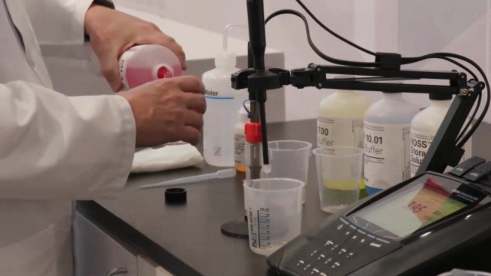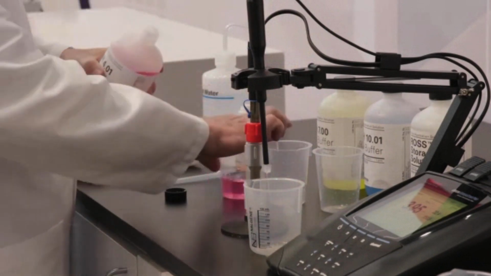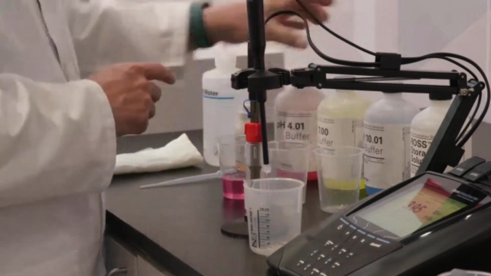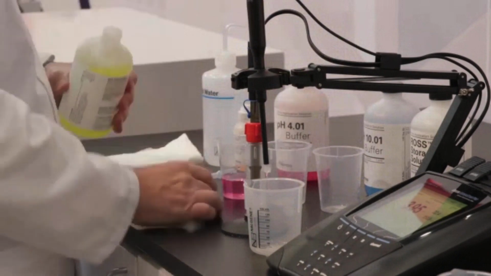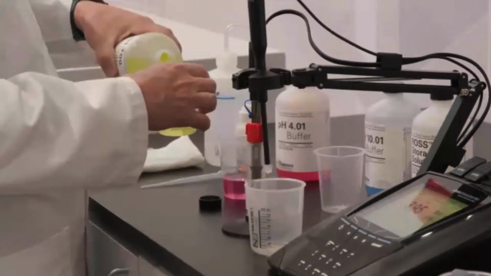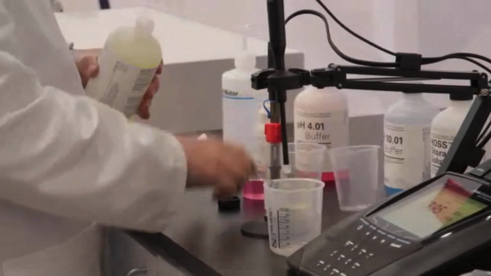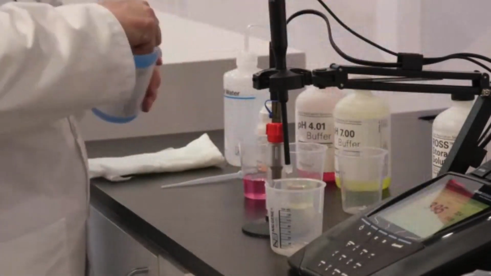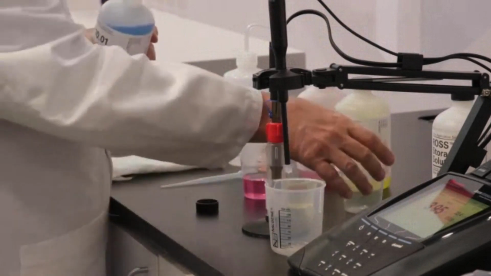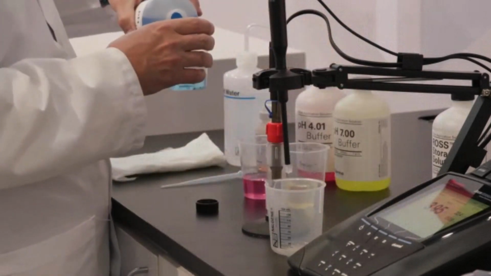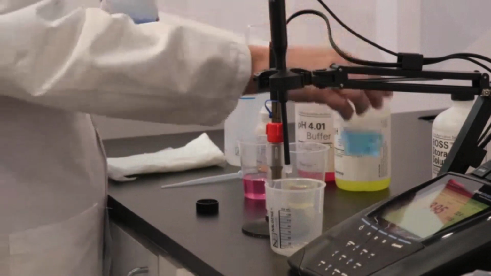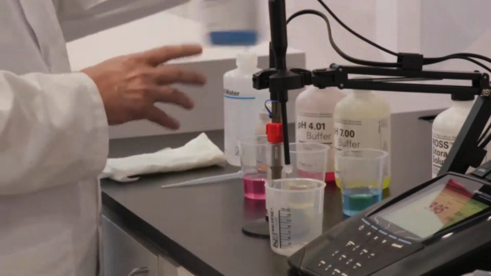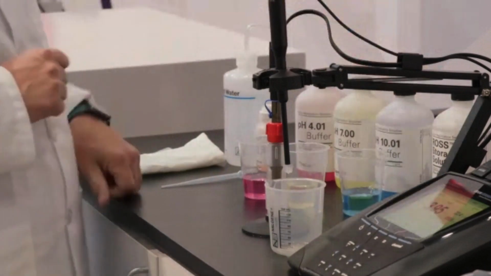So we are going to do calibration at pH 4, 7, and 10. And Steve's going to pour fresh buffer so that we can get our best calibration. After he's poured the buffer, we'll show you the proper way to remove the electrode from the storage sleeve. This will be a tip that's especially good for sealed gel-filled electrodes.